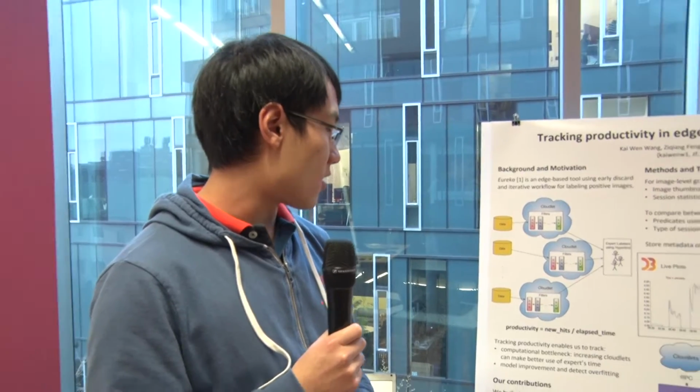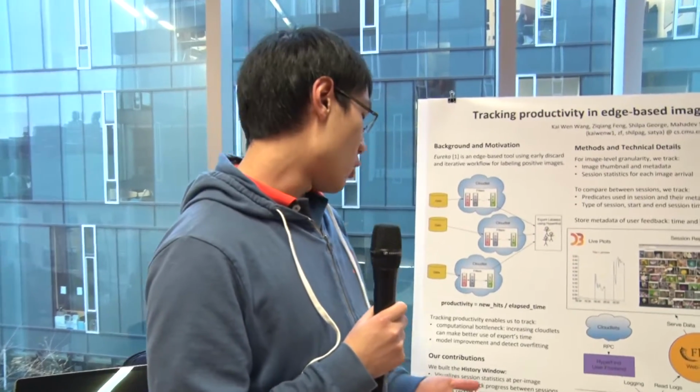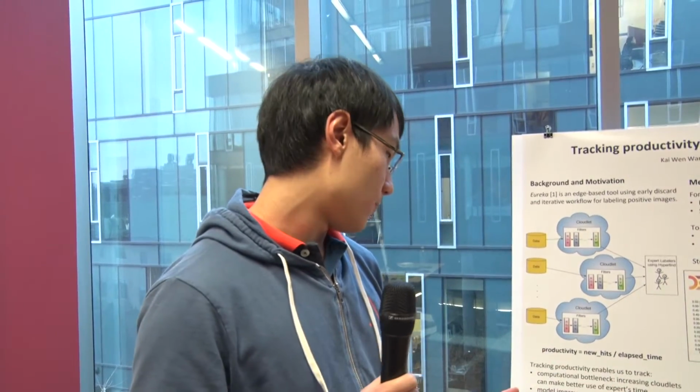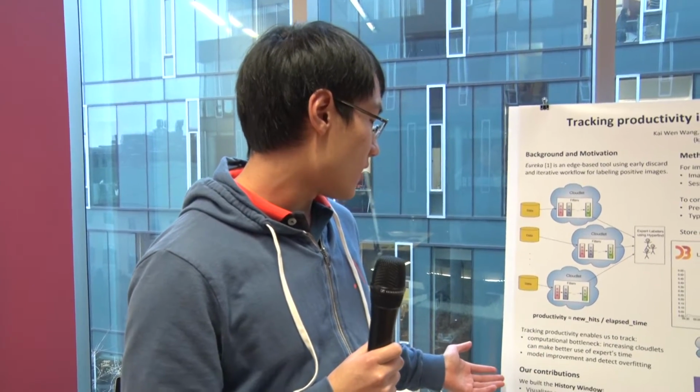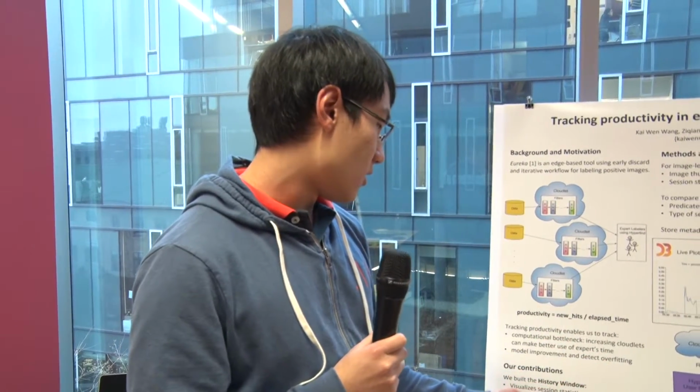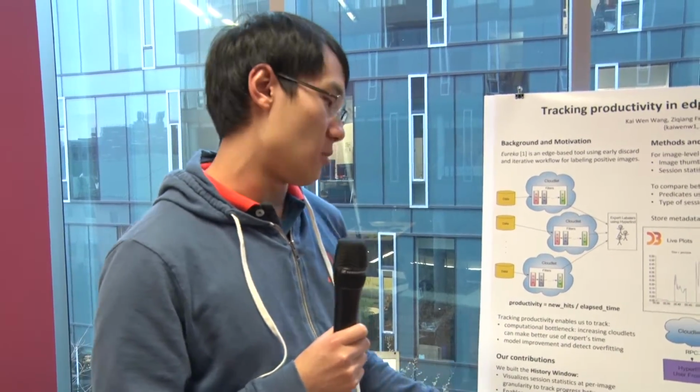So in particular, our contributions can be summarized as follows. We built a history window which tracks the productivity of the users in a live fashion, and it reports this through a web browser. And it allows three logging features. One is that it visualizes session statistics, including productivity, accuracy, precision, at very fine granularity to track the progress between sessions so that the users can see that these metrics are actually improving in a positive way.